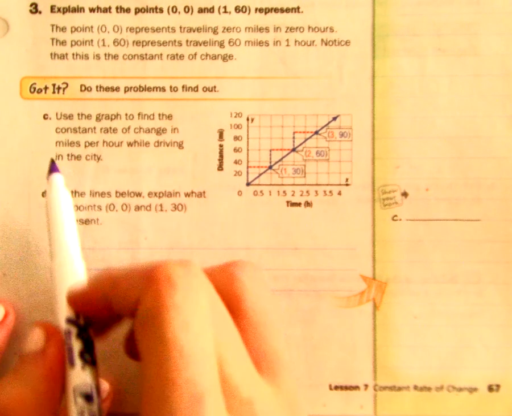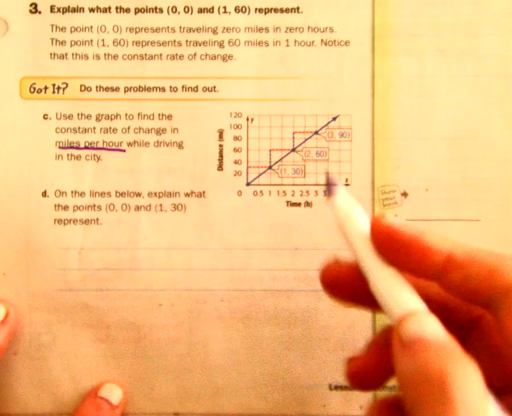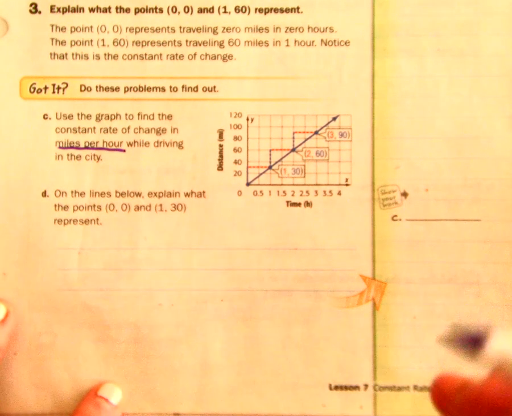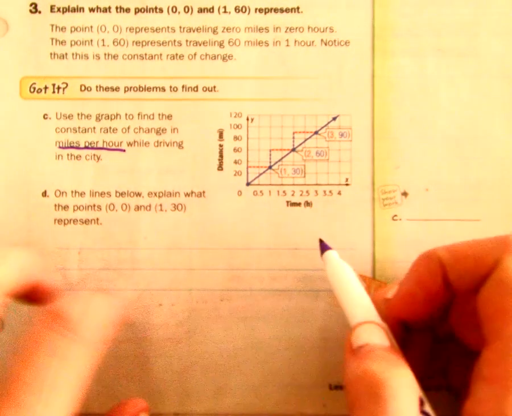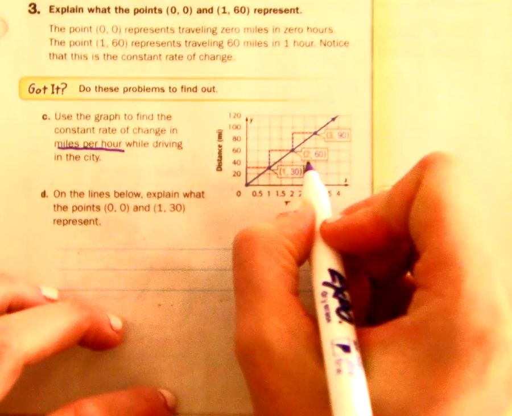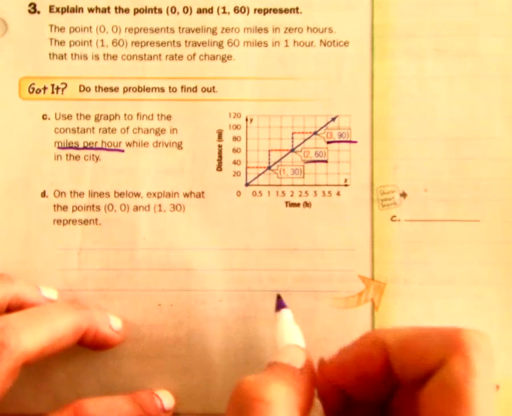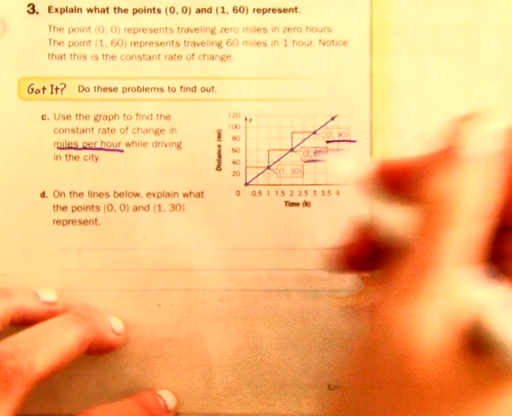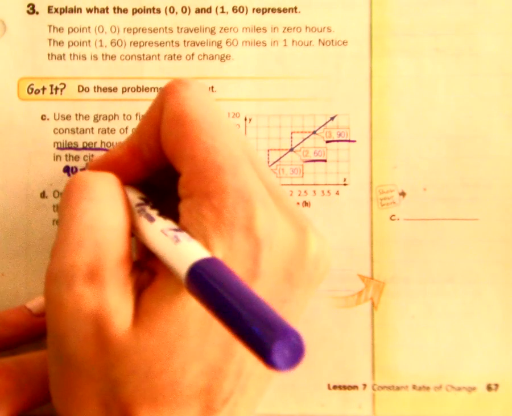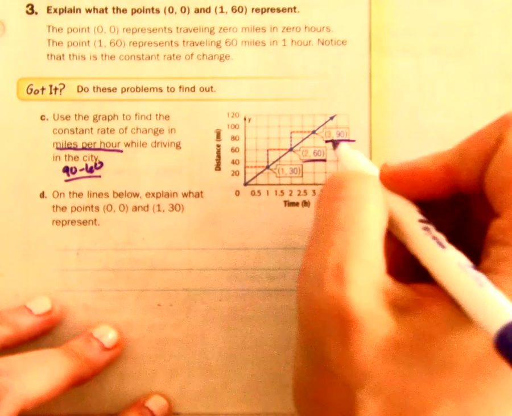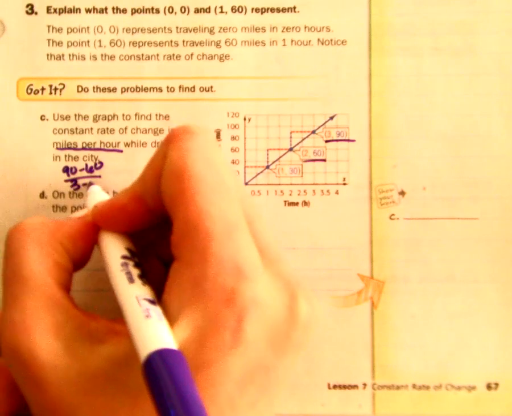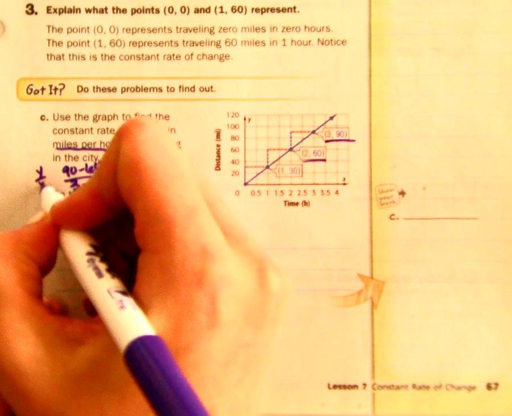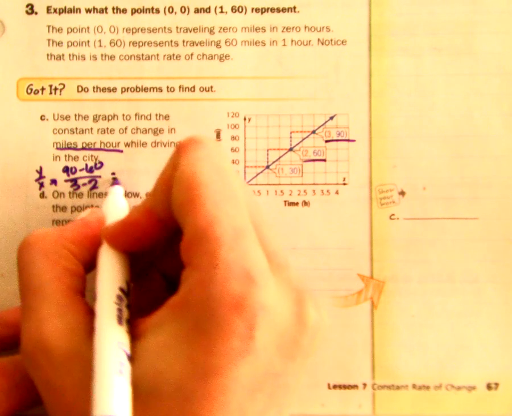So again, I wanted miles per hour. I could take 2 points, find the difference between those, and put it over the difference between our hours. So if I pick points (2, 60) and (3, 90), I'm going to find the change in them. So I would take 90 minus 60 over 3 minus 2, because it's the change in y over the change in x. Then I would simplify.